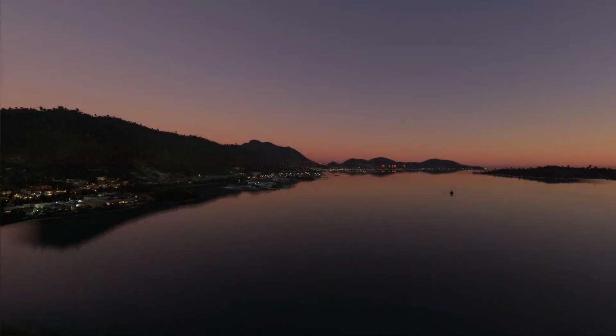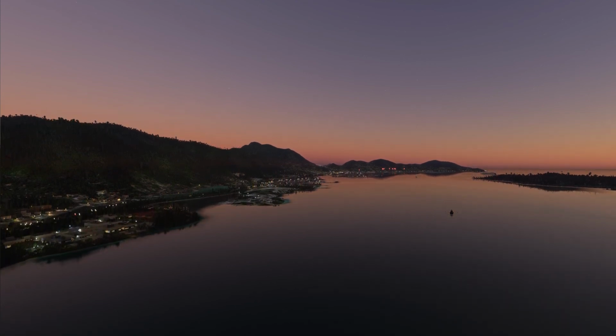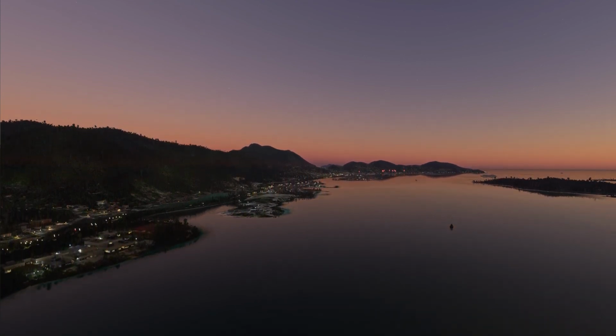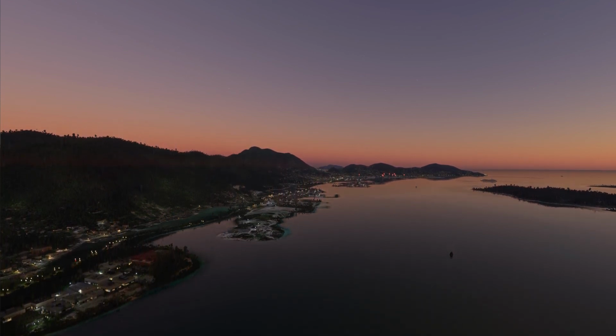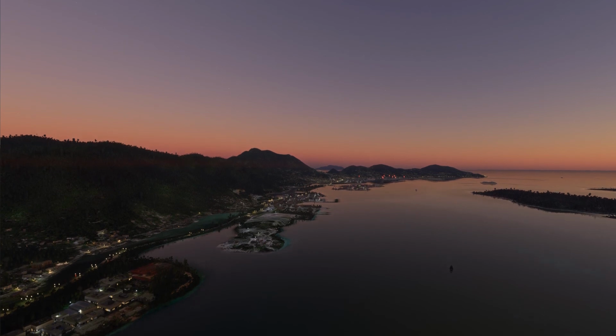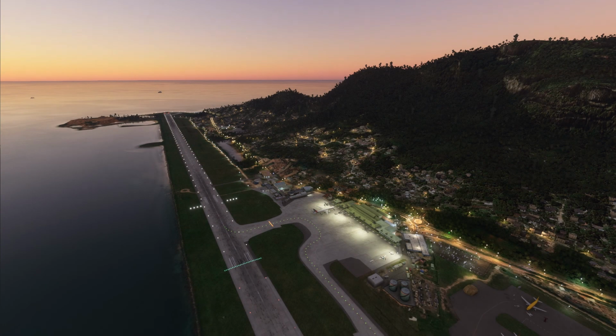So let's have a quick look at dawn. So 5:30 in the morning. Let's go up a little bit. As you can see, looks very similar to what it looks like at dusk, although the timing is different. Got a cruise ship out in the bay there. There's the airport. Looks quite nice, no problem at all. Looks very nice, more than acceptable.